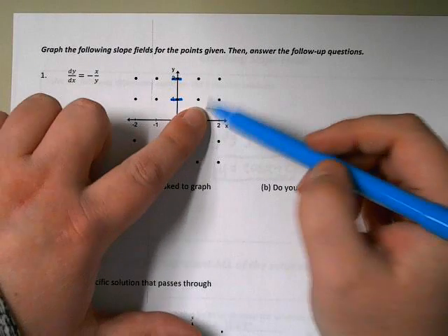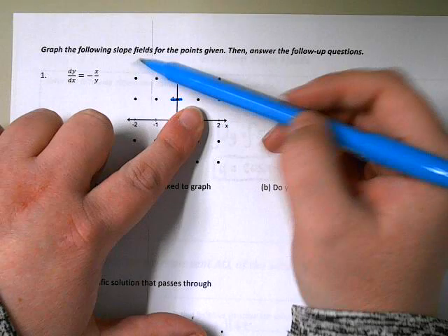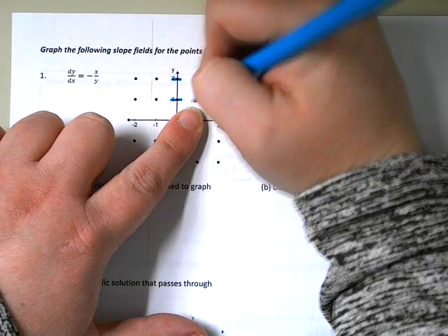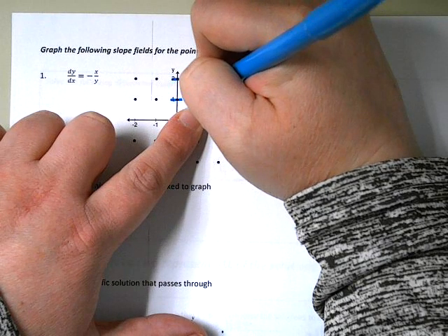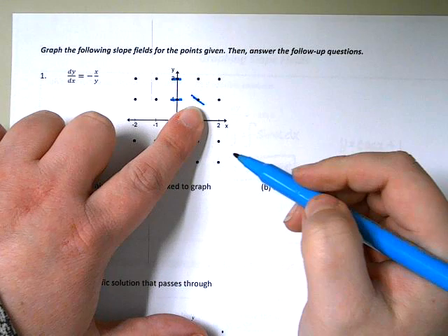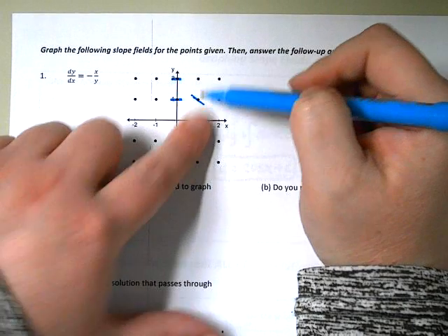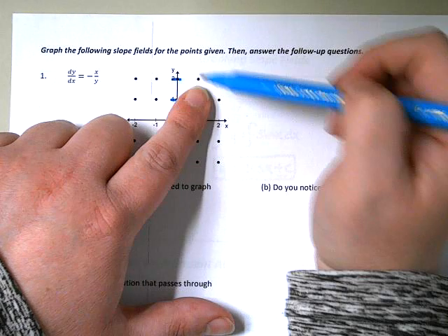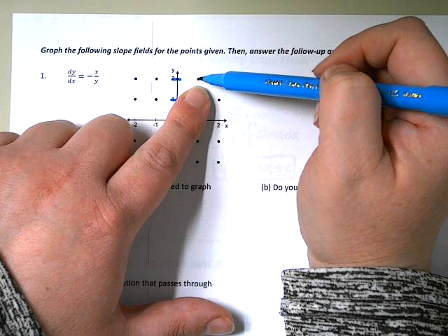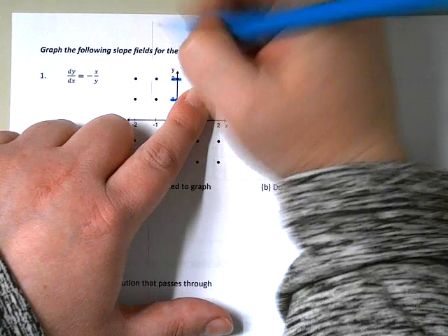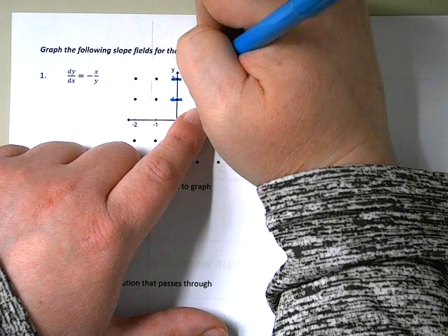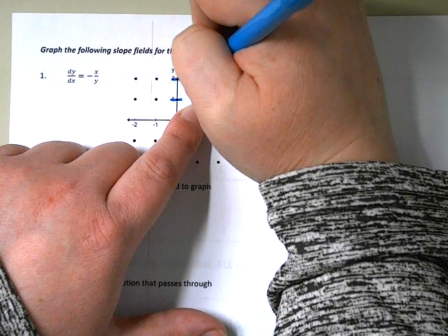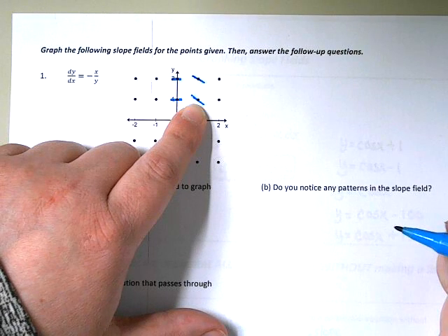So I'm going to start with the point (1, 1). If I plug in, 1 over 1 is 1, and I need it to be negative. So the slope at (1, 1) is going to be negative 1. Then if I pick the point (1, 2), that's going to be 1 over 2, and it's going to be a negative, which means the slope here at the point (1, 2) is negative 1/2. So it's still going to be negative, and it's going to be a little less steep than the one we drew. So it's going to be maybe like that.